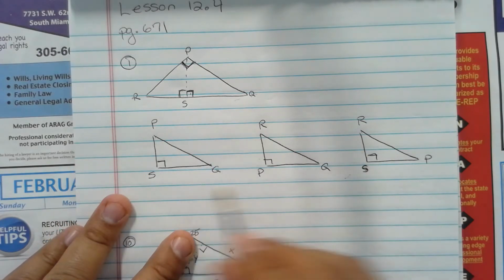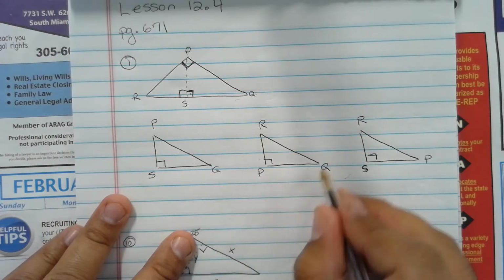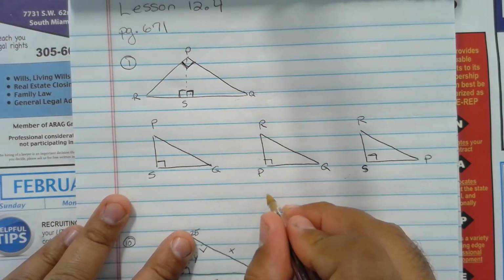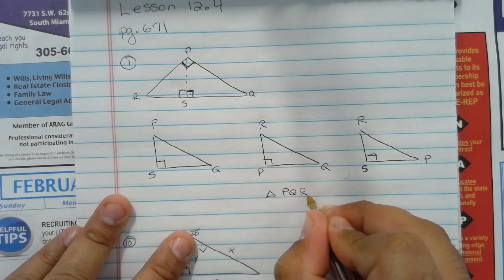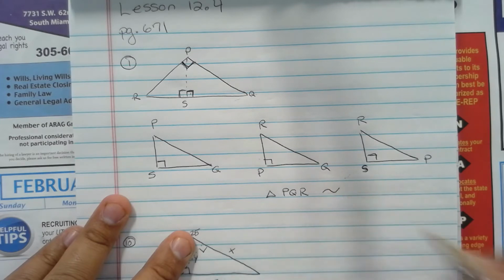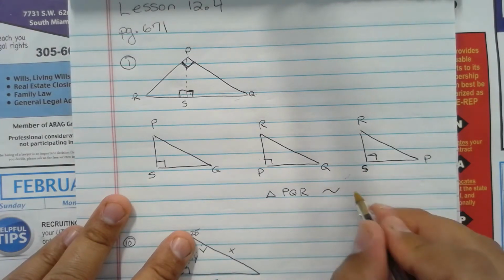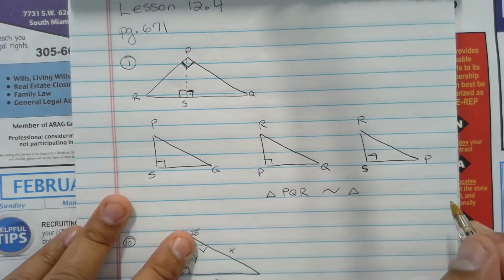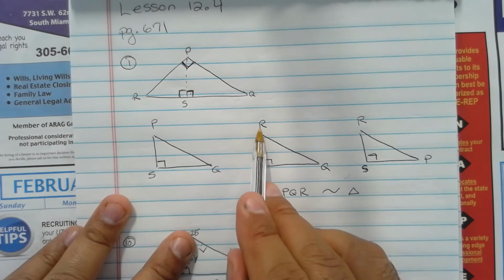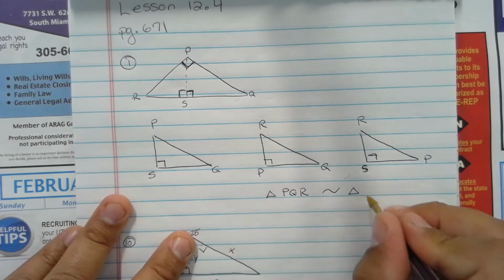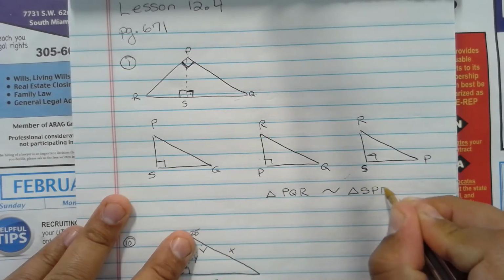So if we write this and look at this triangle, I could say triangle PQR. What does that sign mean? It's similar to what triangle over here? If I said PQR, this one has to be SPR.